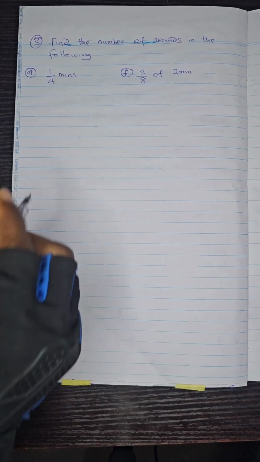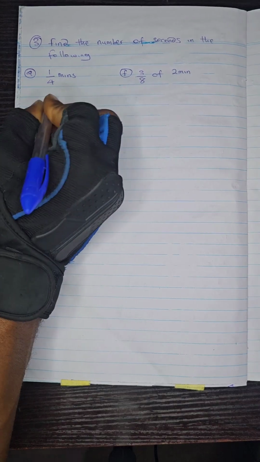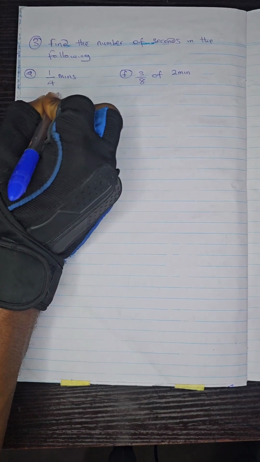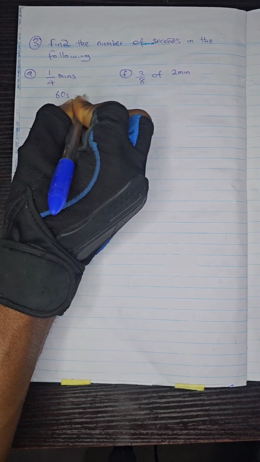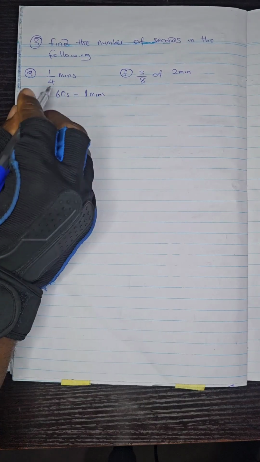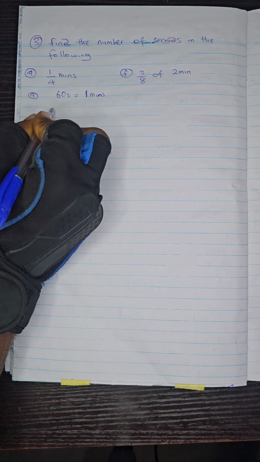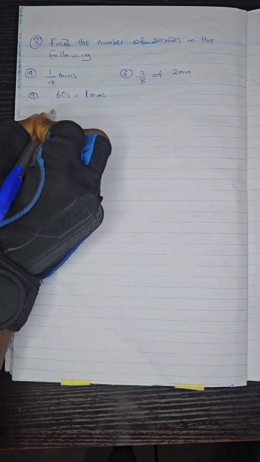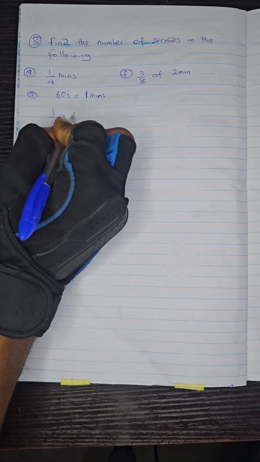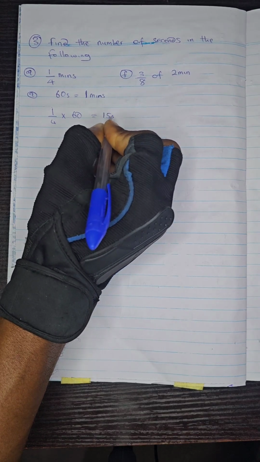So we are now in number 3. Find the number of seconds in each of the following. 1 over 4 of 1 minute. How many seconds make 1 minute? 60 seconds makes 1 minute. So we are solving for A. 1 over 4 minutes, we've converted it to seconds, so we'll now multiply 1 over 4 times 60 seconds. That will give us 15 seconds.